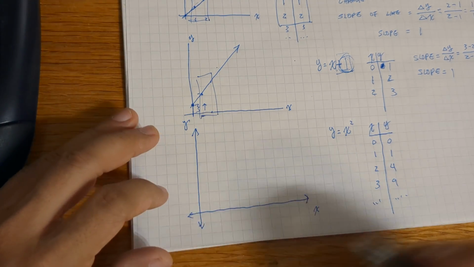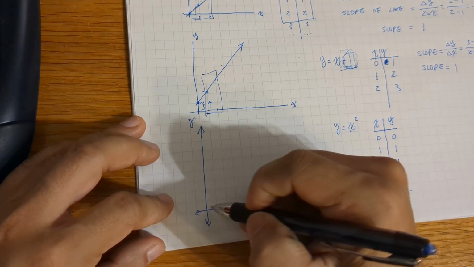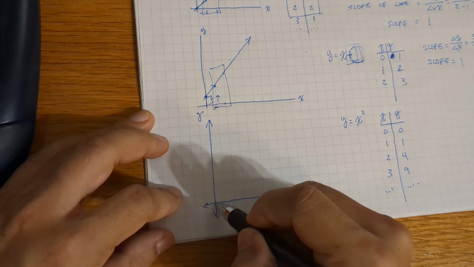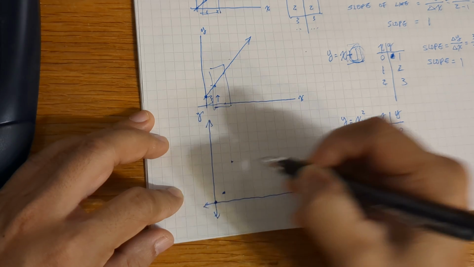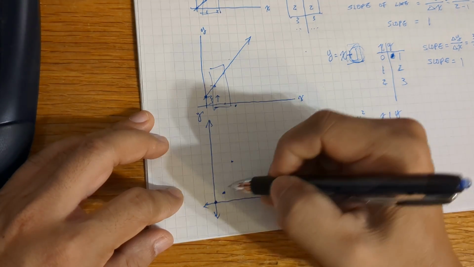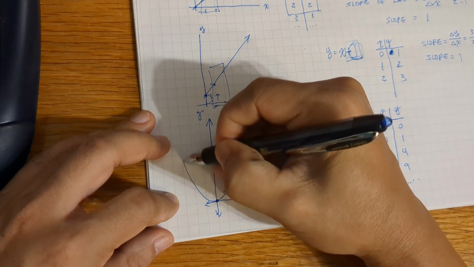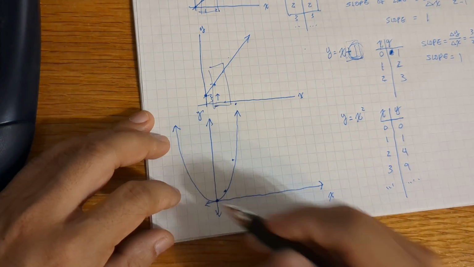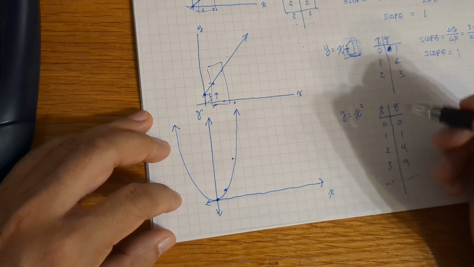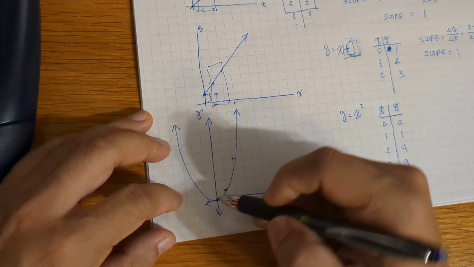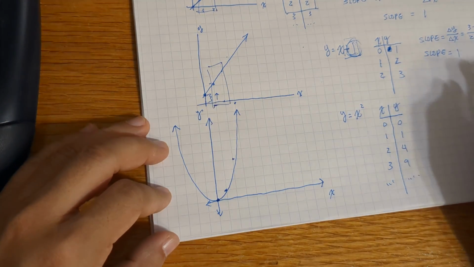So this is actually a parabola, right? Or an upside down parabola, I should say. So you're going to have a chart that looks like this. We didn't plot the negative side, but trust me, it's going to look like this, because when you square something, a double negative becomes a positive. And so you end up with an upside down parabola.